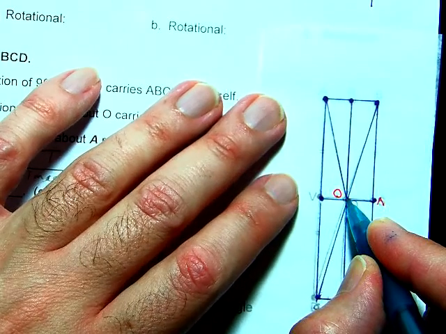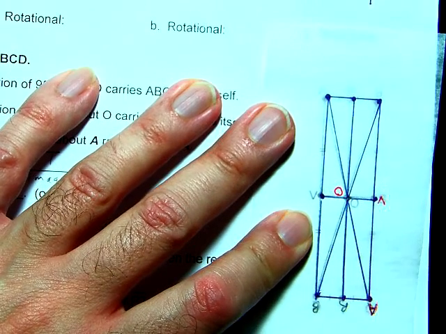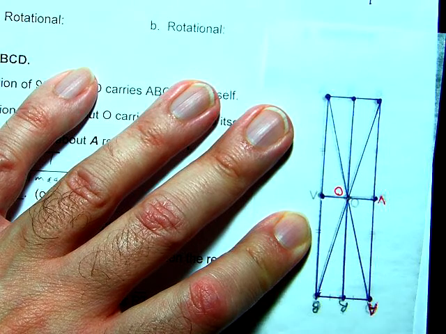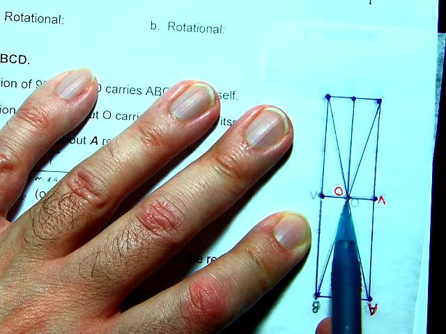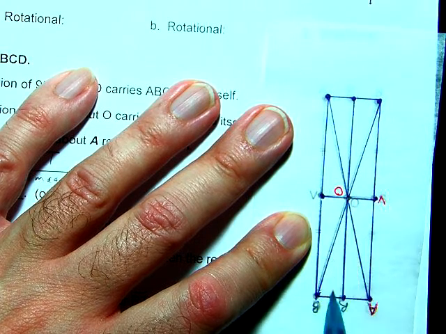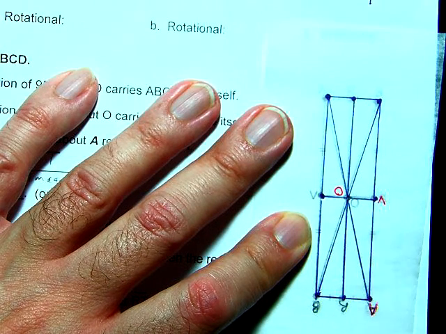We've got our triangles right on top of each other. Let's look for AOV. A is down here. What did A become? C. Did O change? No. O is still O. Remember, the center point is always fixed. So this became C. This is still O. And what did V become?